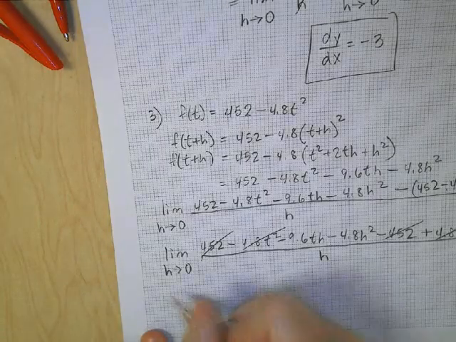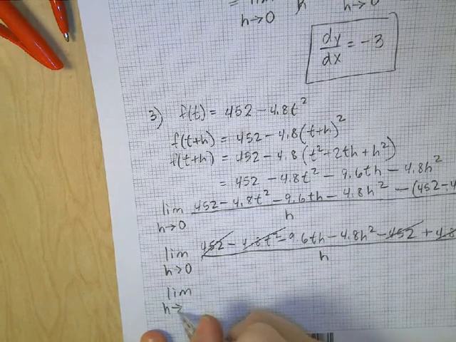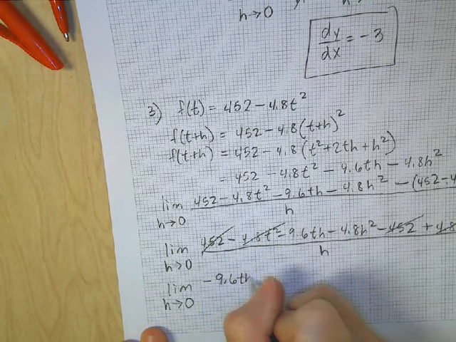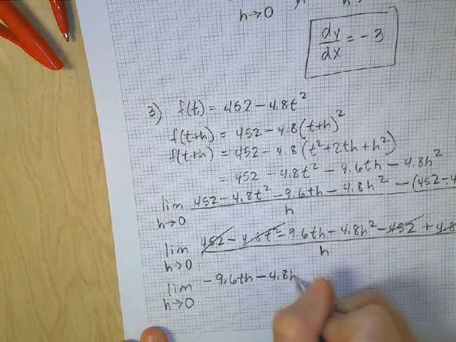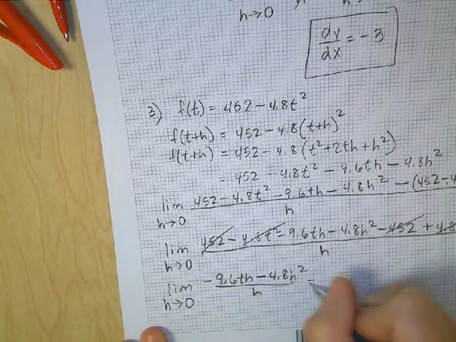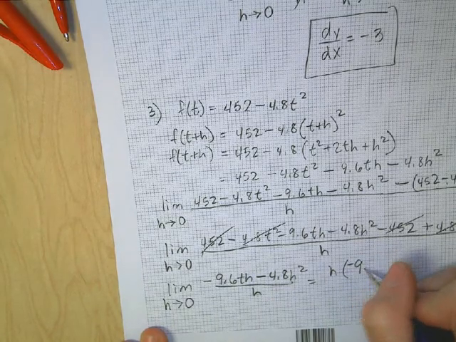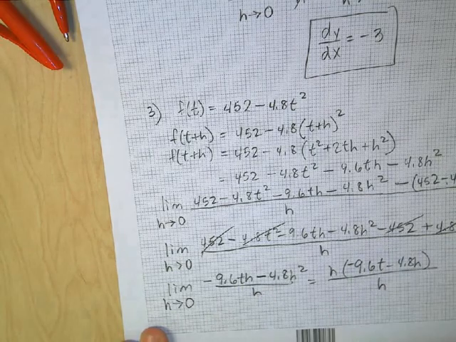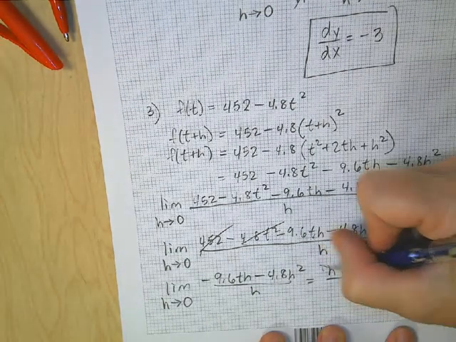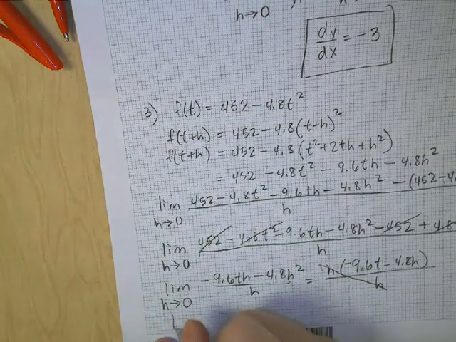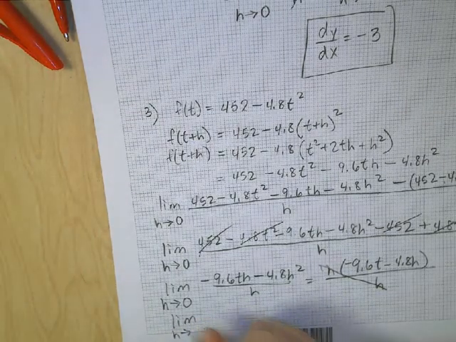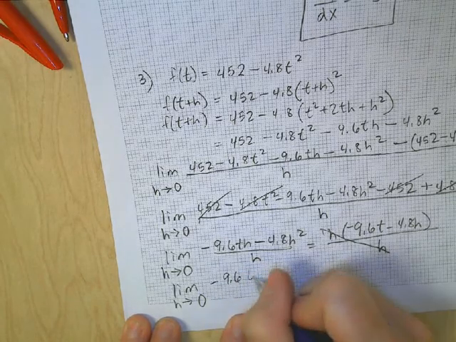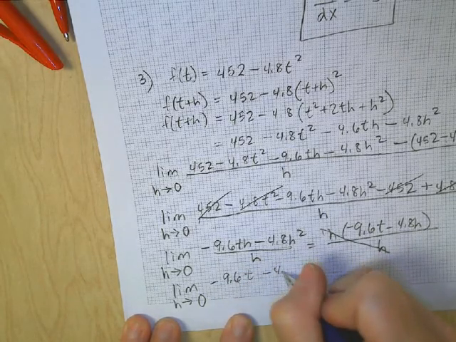So I have the limit as h goes to 0 of negative 9.6 th minus 4.8 h squared, over h. Factorize that, bring out my h, negative 9.6t minus 4.8h, and cross out my h's, and so I'm left with the limit as h approaches 0 of negative 9.6t minus 4.8h.